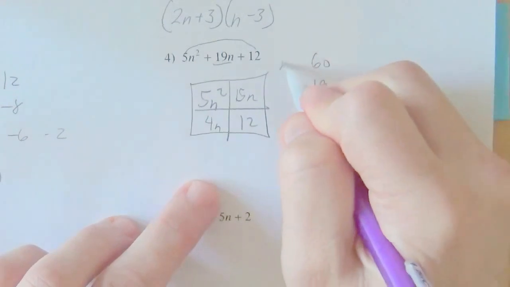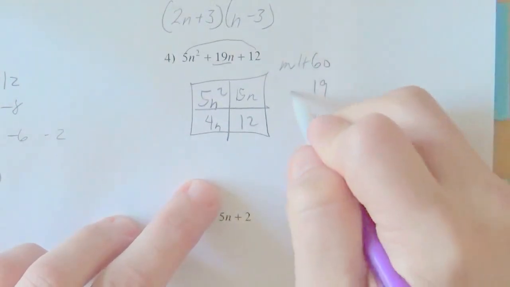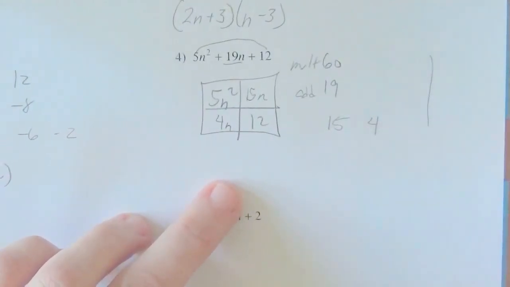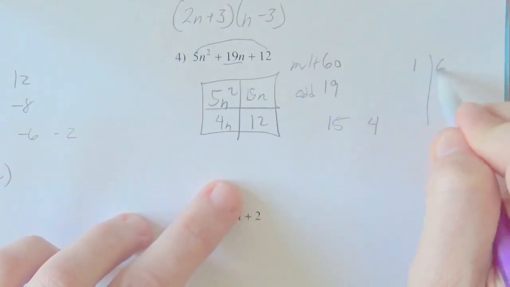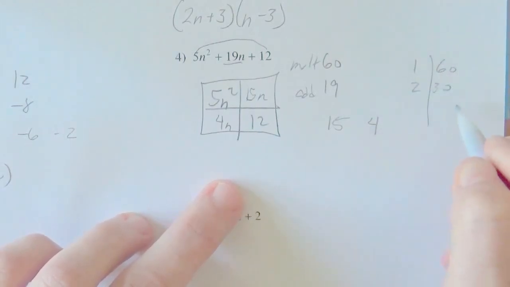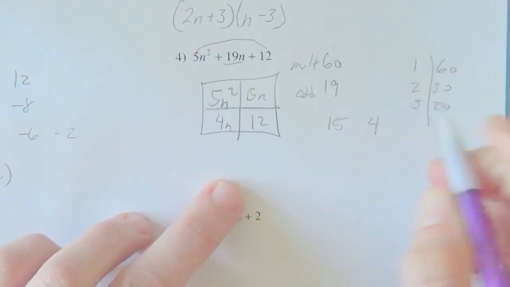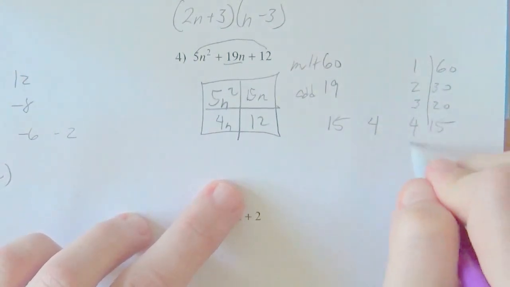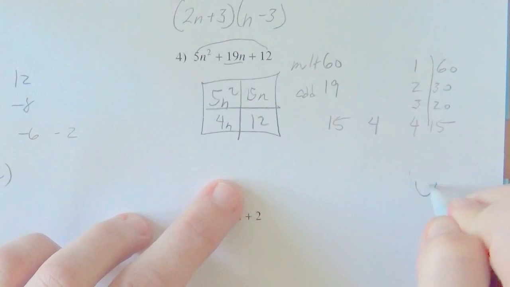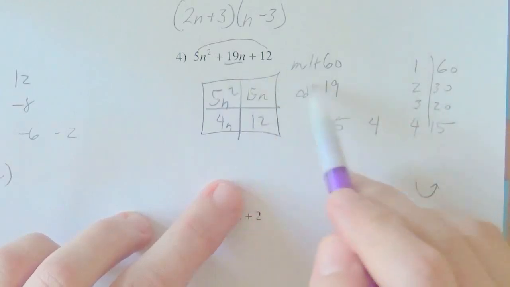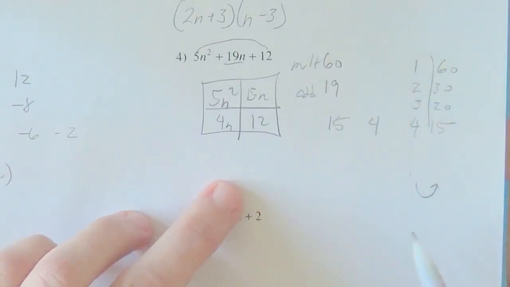Now you're like, oh my gosh, I don't think I would see that right away. So what do you do if you're trying to look for things that multiply to make 60 and add to 19 and you don't see them? You go off to the side and you start with 1. You're like, well, 1 and 60 add to 19? No. Will 2 and 30 add to 19? No. Will 3 and 20? No. 4 and 15? Ooh, I got there. Yayness. And so you won't have to go forever. Eventually you'll start to repeat the ones that are on this side, so there will be an end, I promise. But yeah, if you don't see them, just start with 1, go through it, you'll find it.